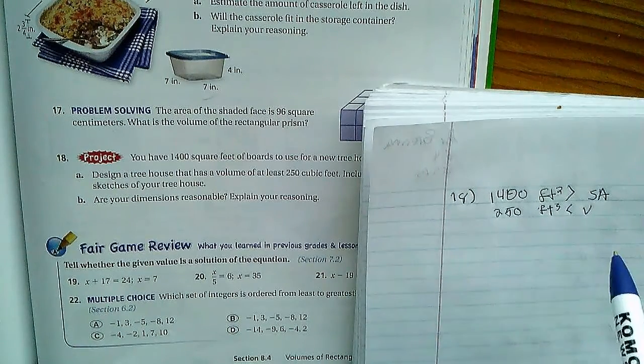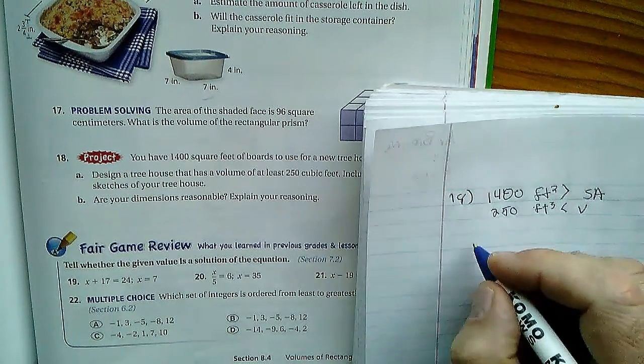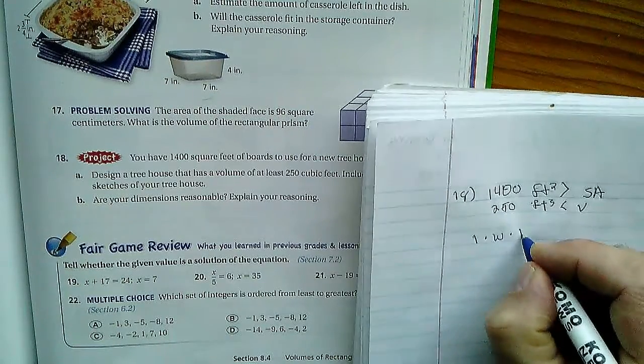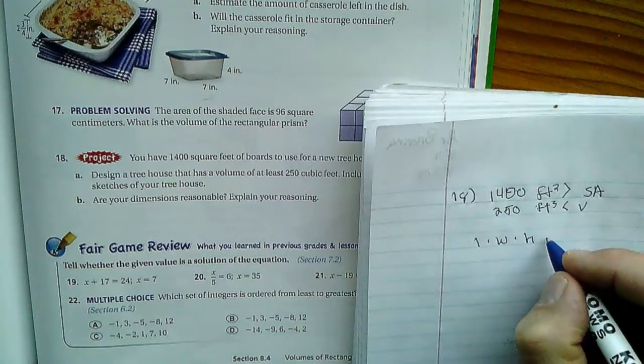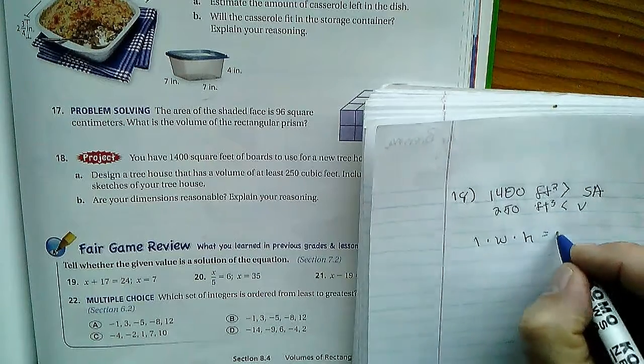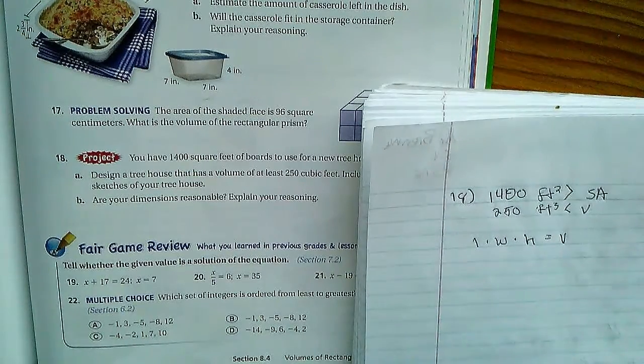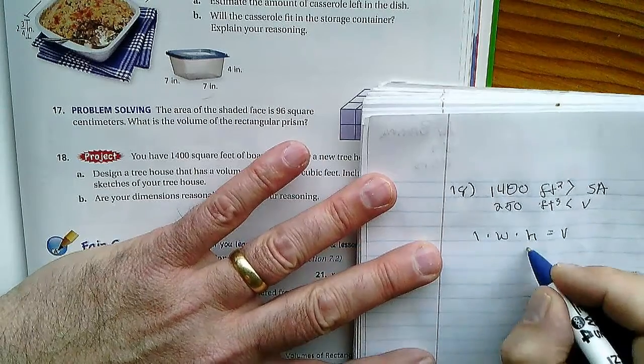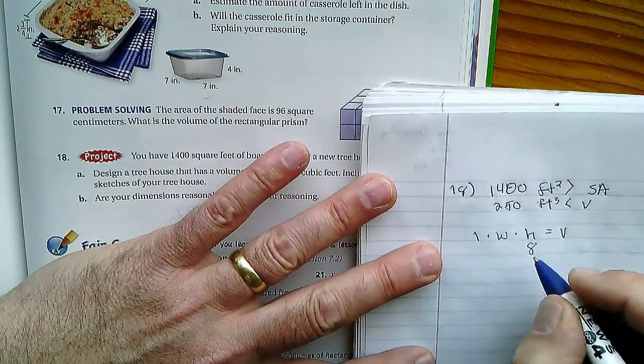I need to come up with a treehouse. So I need the length times width times height equals the volume. So let's see. What are we thinking here? Let's say a treehouse has got to be 8 feet tall. Don't you think?